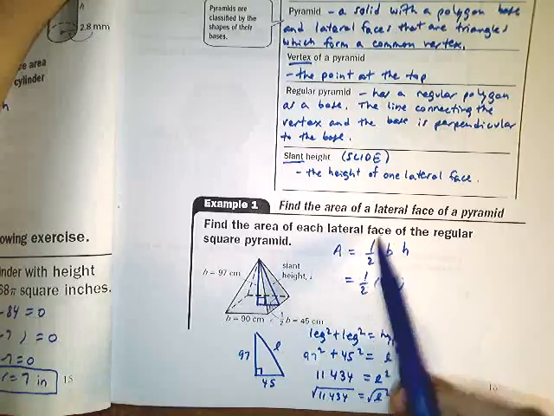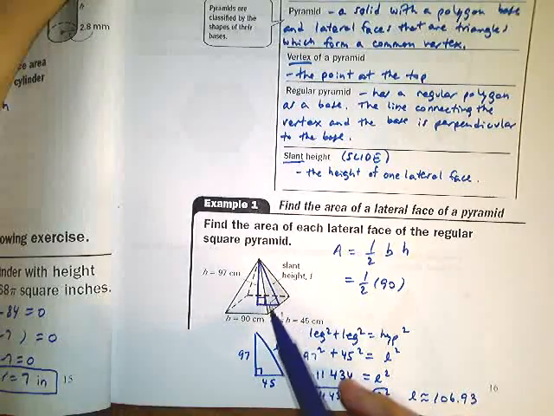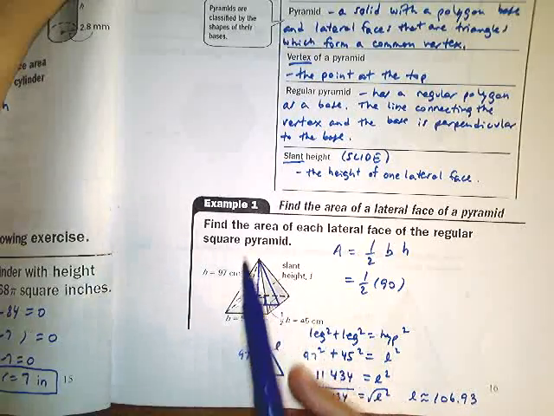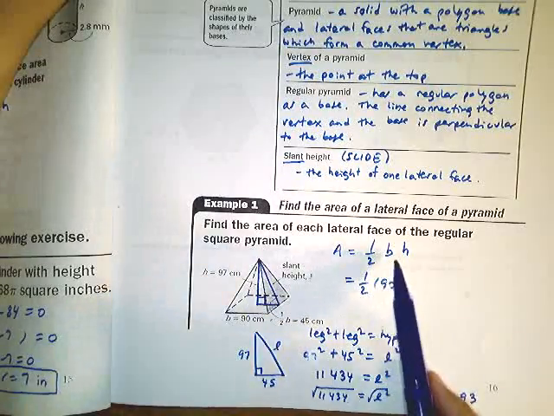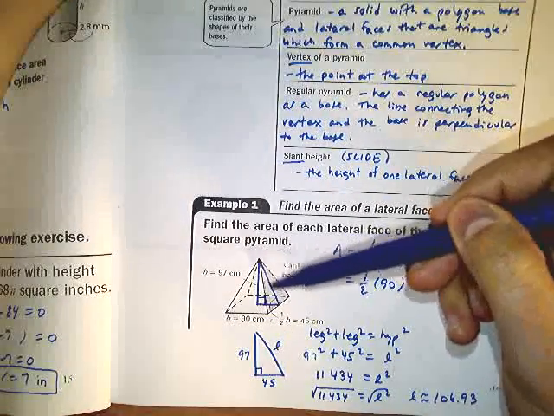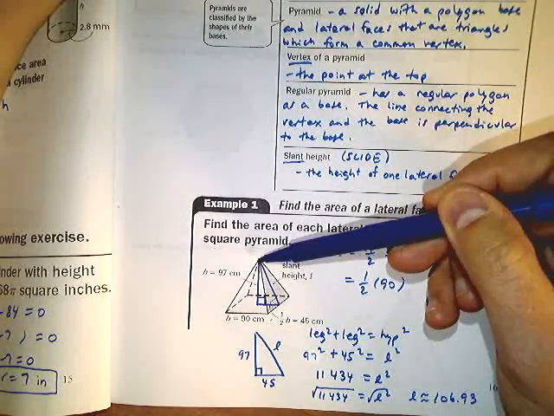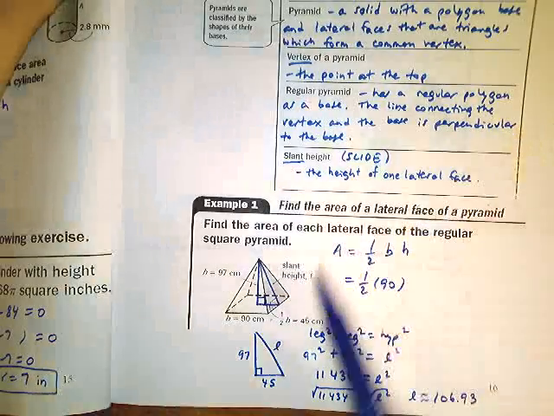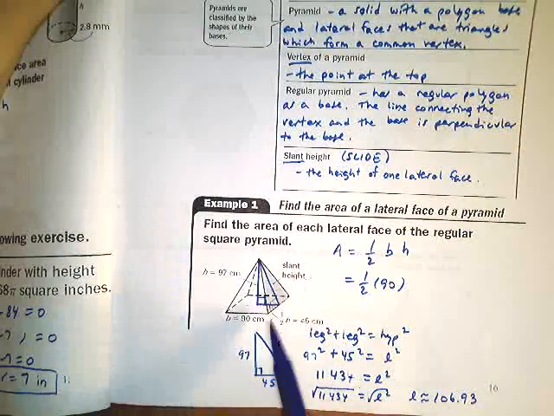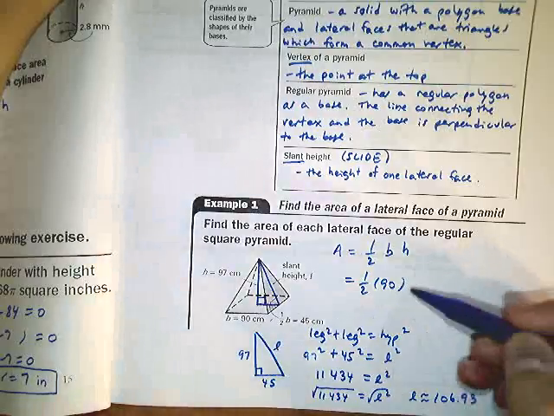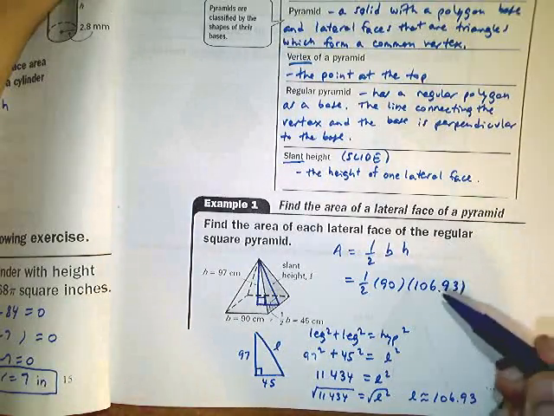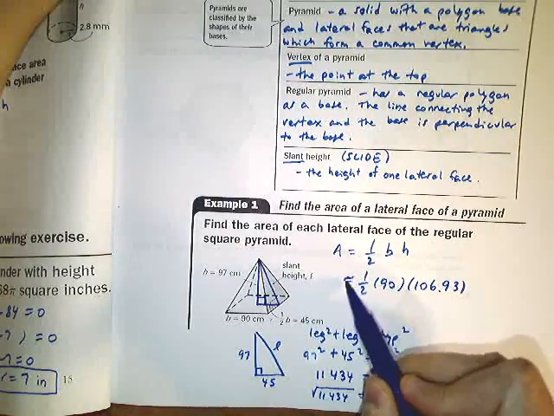So this side wall on my pyramid is a triangle, and that's called the lateral face. Lateral means side, and the face is like the wall. So this lateral face, otherwise known as the side wall of the pyramid, is a triangle, and they want to know what the area is. That's our objective, right? So the height of this triangle, if you drop it from the top of the triangle down to the middle of the base, that's the height, which is also the slant height of the entire pyramid, which we just calculated to be about 106.93 centimeters.